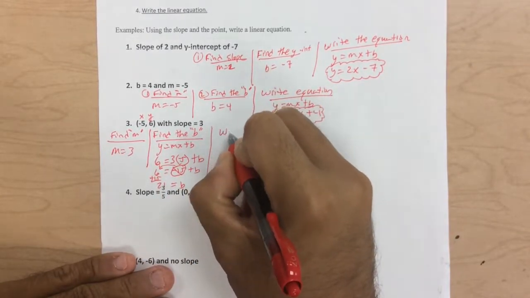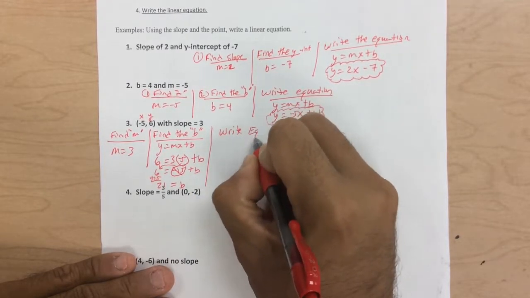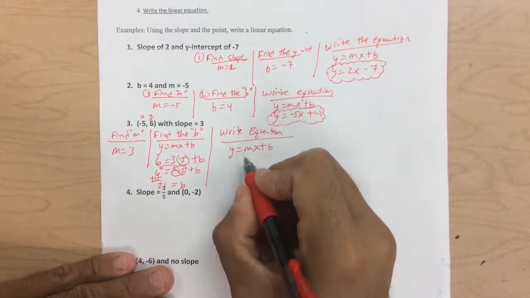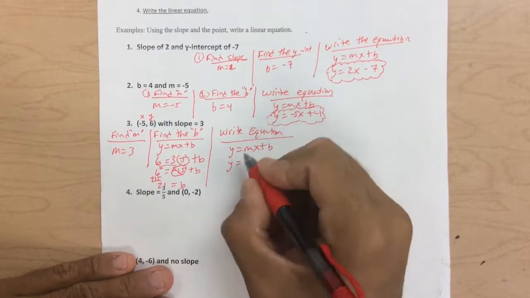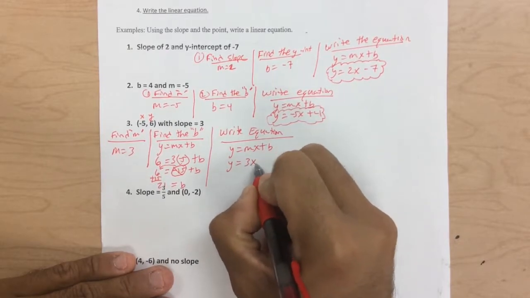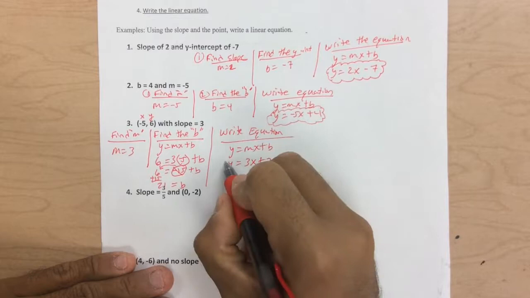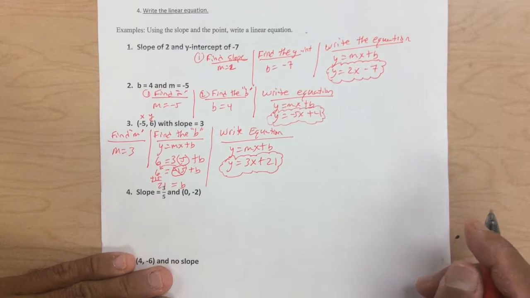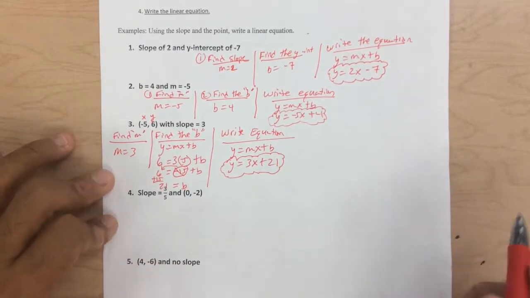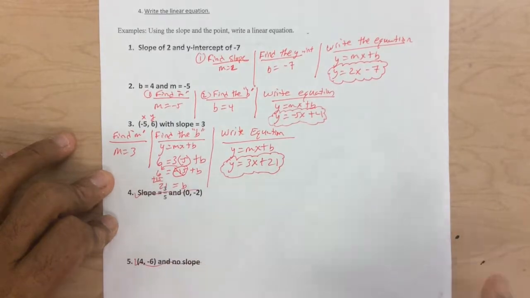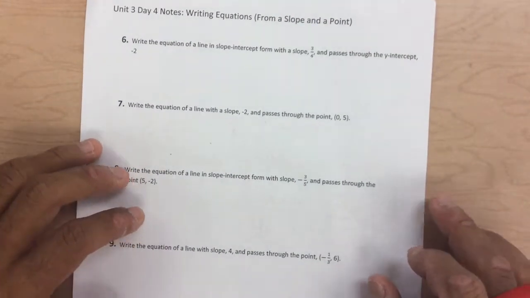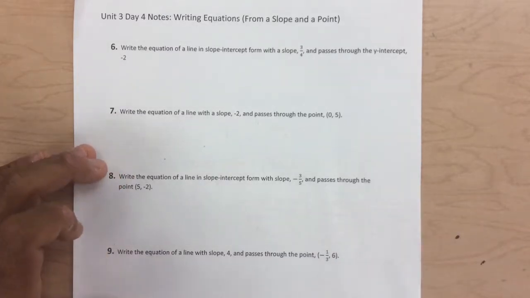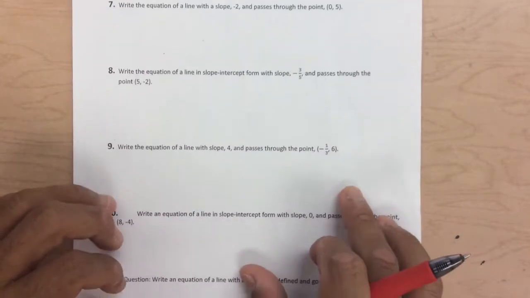Now, using the m and the b that you just found, we're going to write the equation. So y equals mx plus b, so y stays, m is 3, x plus 21. And there's your equation. Okay? And there's your answer. Okay, we're going to skip number 4, we're going to skip number 5, and let's flip to the other side. Now, we're going to skip number 6, number 7, and we're going to go directly to number 8.